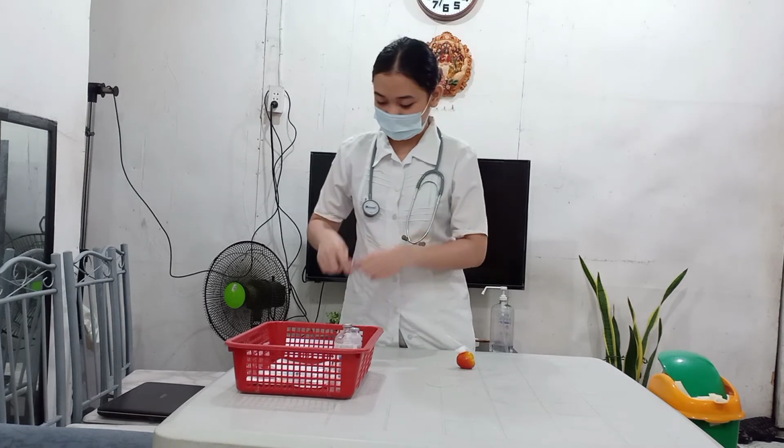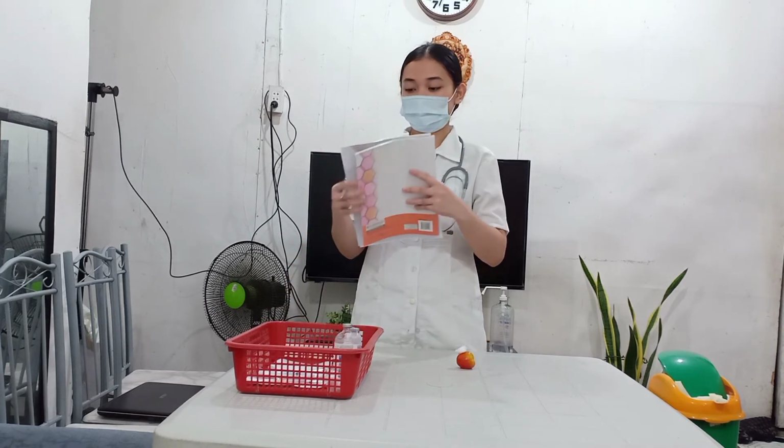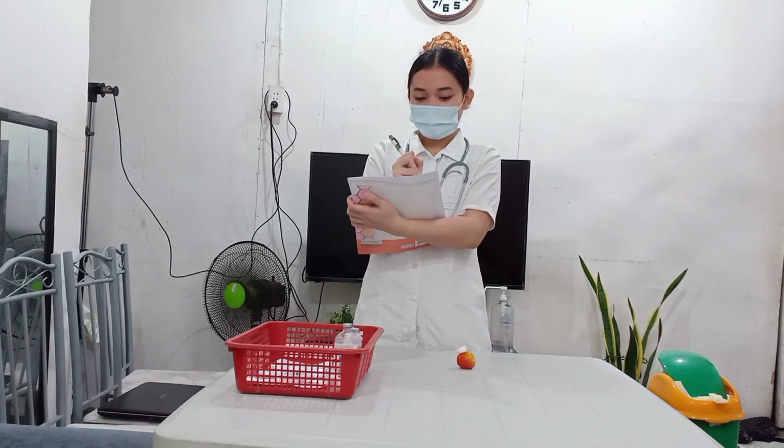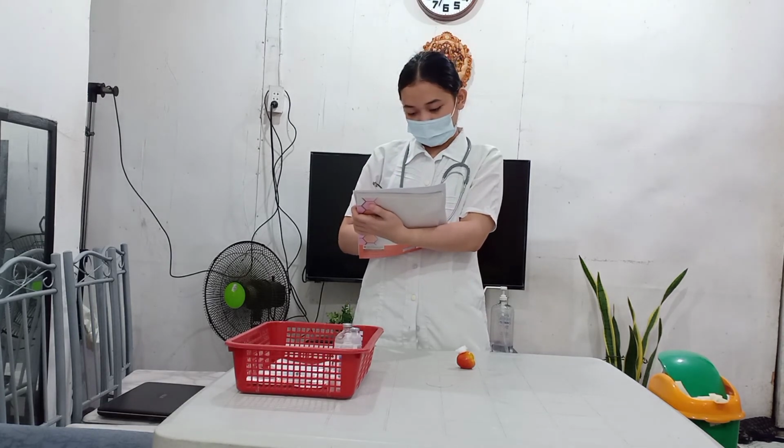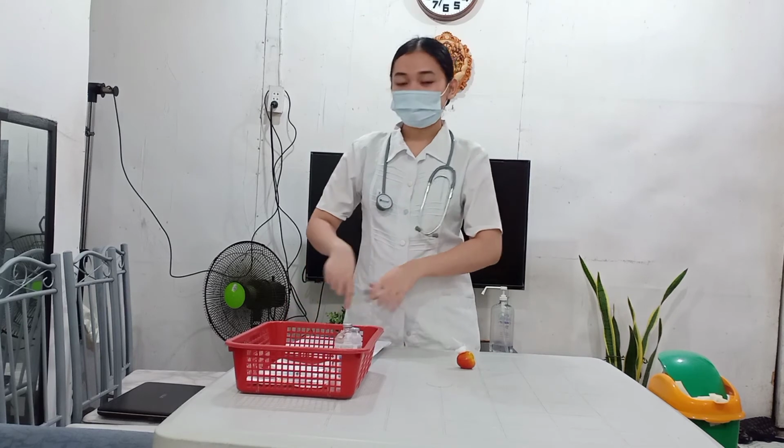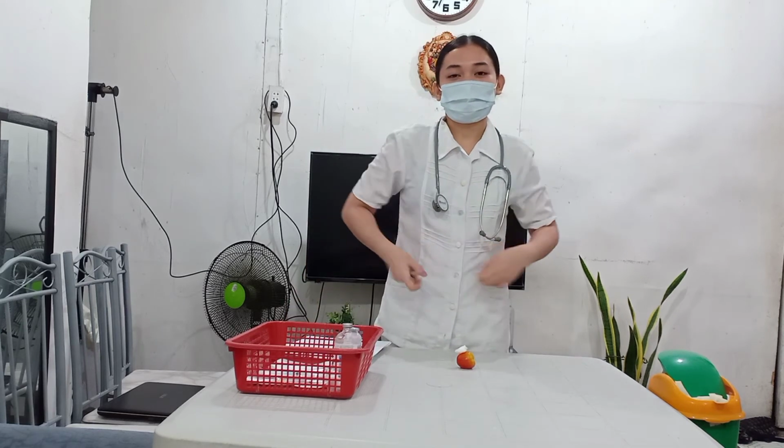So after performing hand hygiene, we will then document all relevant information because documentation provides coordination of care. And now we're done administering a subcutaneous injection.